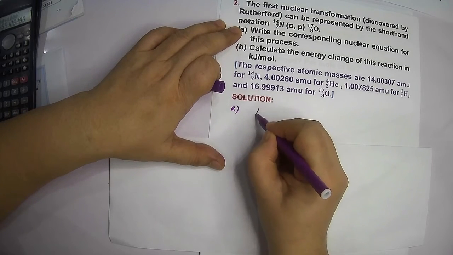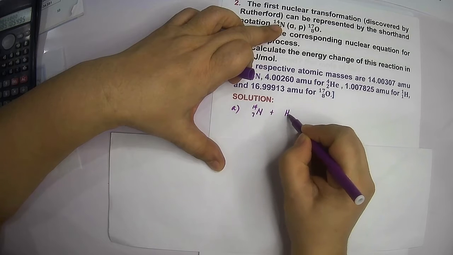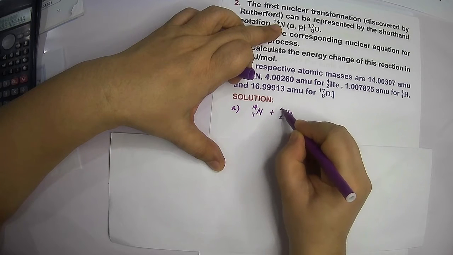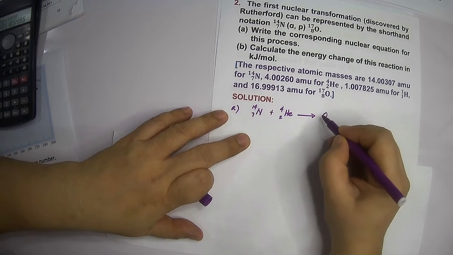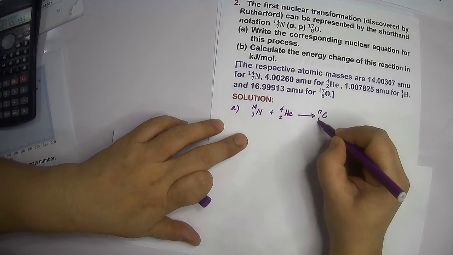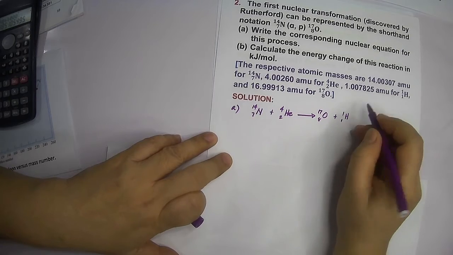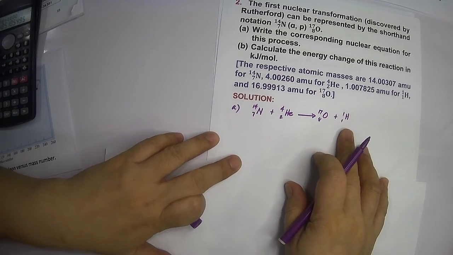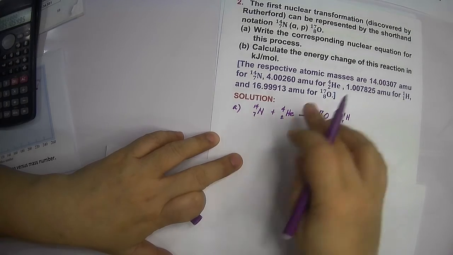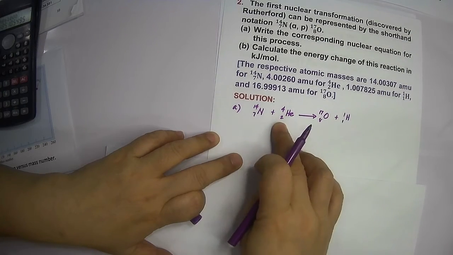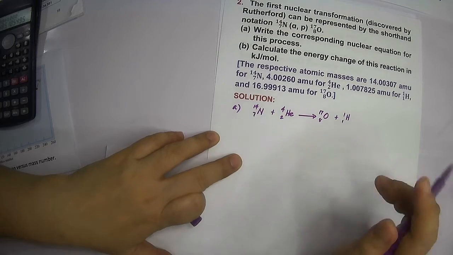Okay, we have nitrogen-14 plus an alpha particle, which can be represented by a helium atom, and the product is oxygen-17 plus a proton, represented by the hydrogen atom. So this is the nuclear equation in shorthand notation. Then we check if it's balanced. 7 plus 2 is 9. 8 plus 1 is 9. 14 plus 4 is 18. 17 plus 1 is 18.